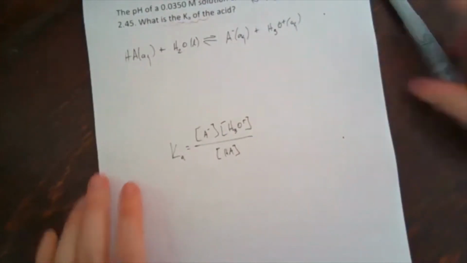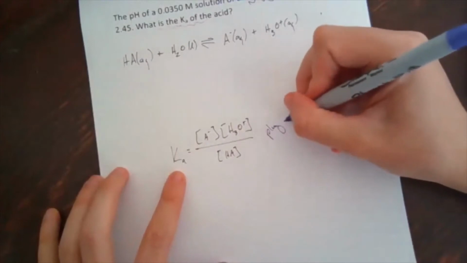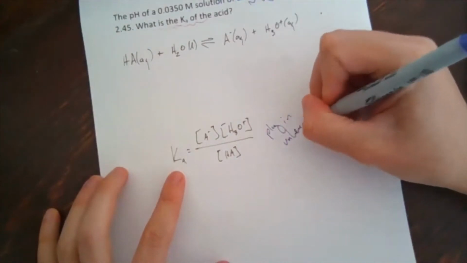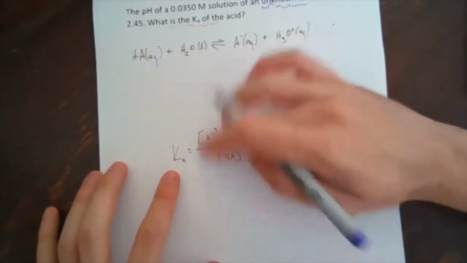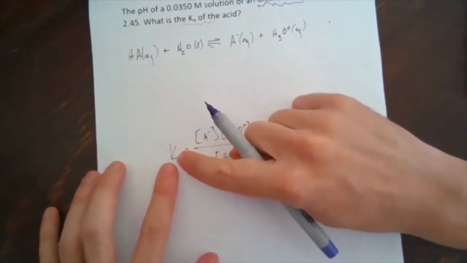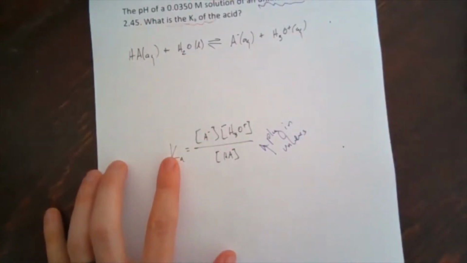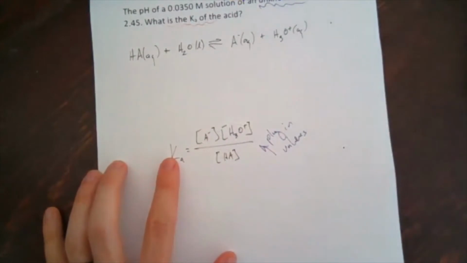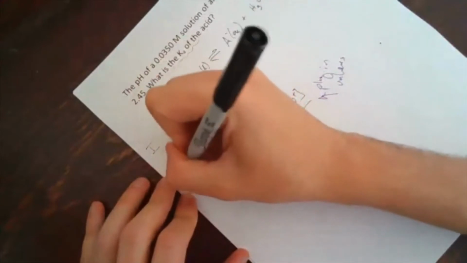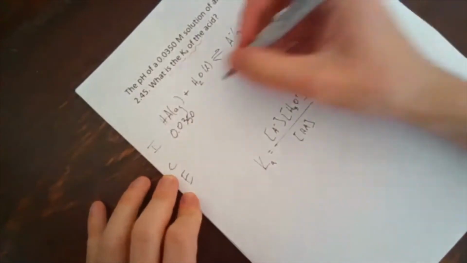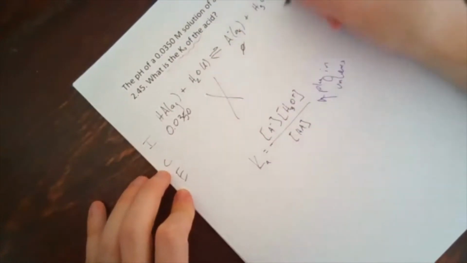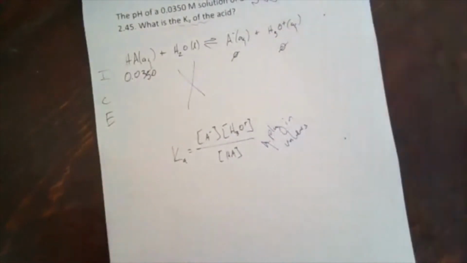And so if I knew what all the concentrations were at equilibrium, I could plug in those values and then just solve for Ka. And so what we want to do is get these representations in terms of the variables, the algebraic expressions that we can get out of an ice table. So I don't know what the acid is, but I know I start with 0.035 molar. The water doesn't matter. Zeros on the product side. So this is the standard ice table format that we have for weak acids.